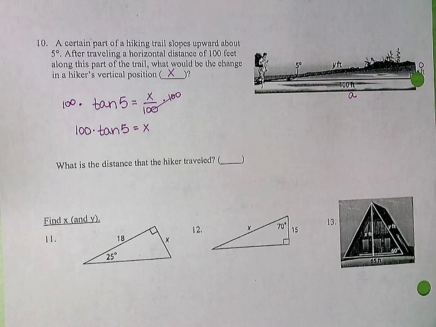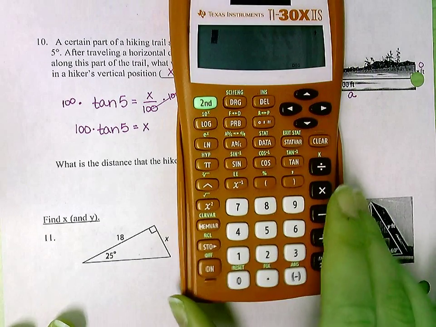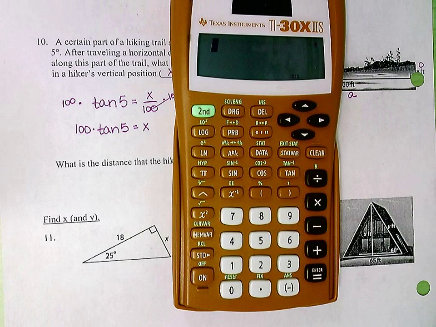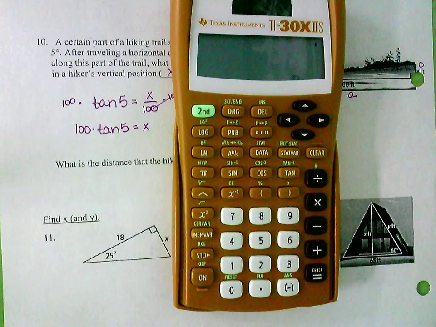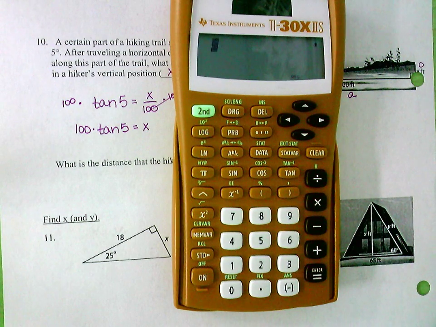So if you have your calculator, make sure you bring that out. First thing though, I know it's hard to see, in that bottom right-hand part of your calculator, it should say DEG. Okay? It should say DEG. Is that a little bit easier to see?